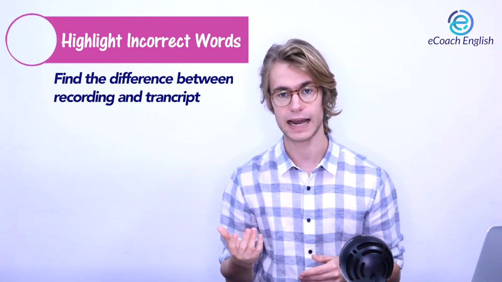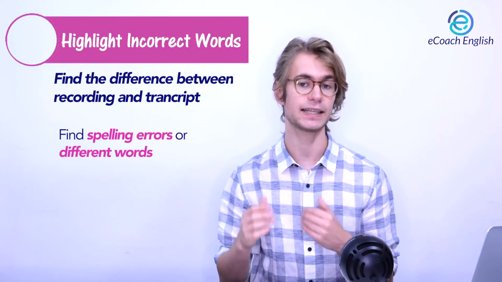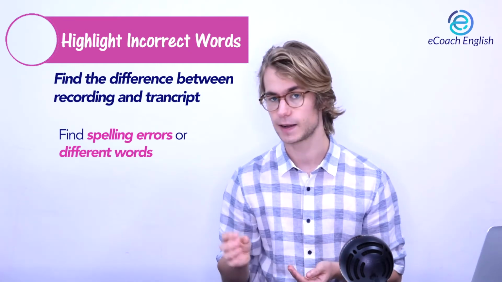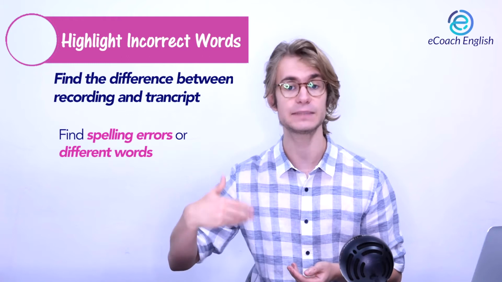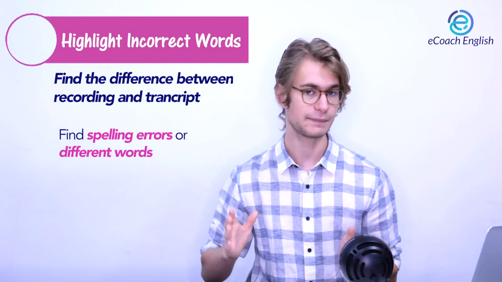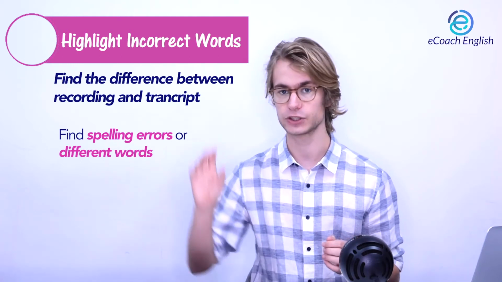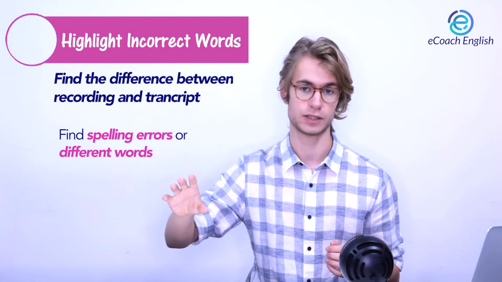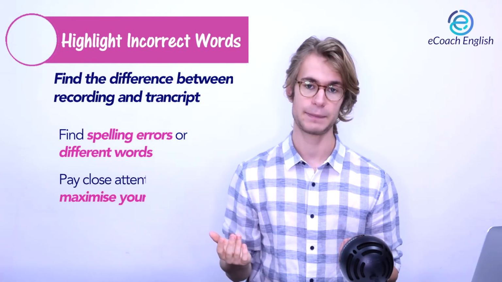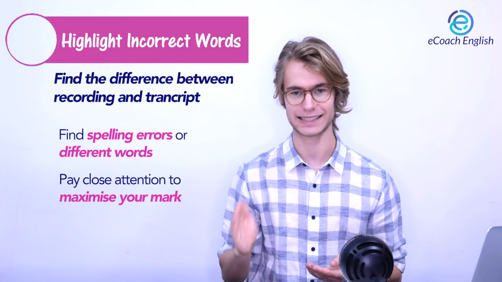Also, rather than having spelling errors, they're actually entirely different words. For instance, the transcript may say school, but the speaker says university. They may also be words that sound similar. For instance, economy and ecology. However, by paying close attention, you'll be sure to maximize your marks.